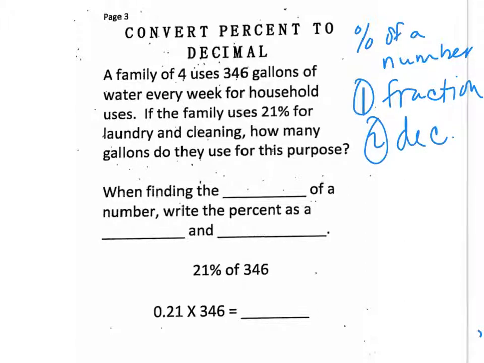Honestly, the decimal is the easier way. In your upper grades, you're going to get calculators and you will need to have it in decimal form. So we're going to go ahead and practice this. But I want you to know that you can do it both ways. But in this case, we're going to practice doing it as a decimal. And that way we can also review decimal multiplication again.